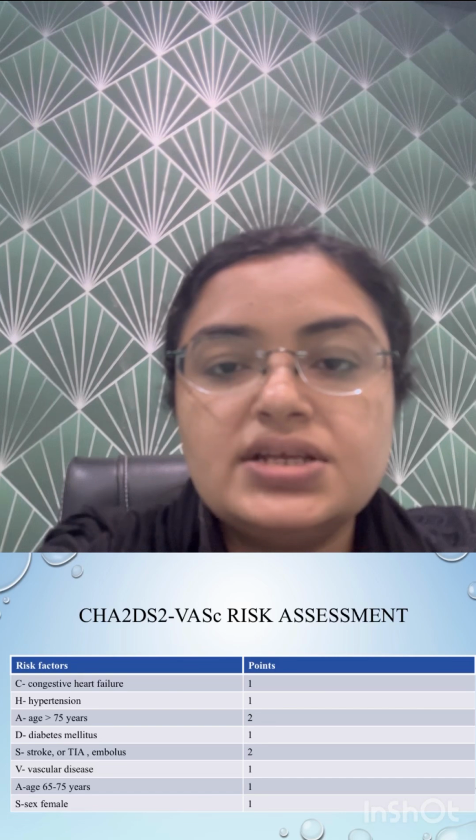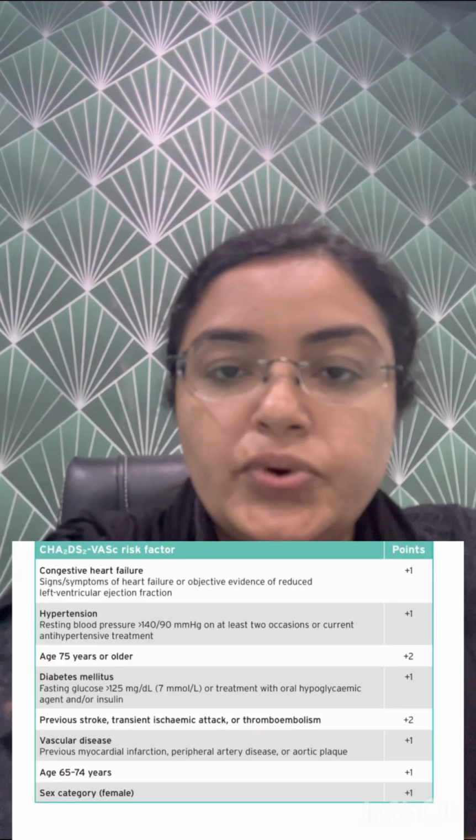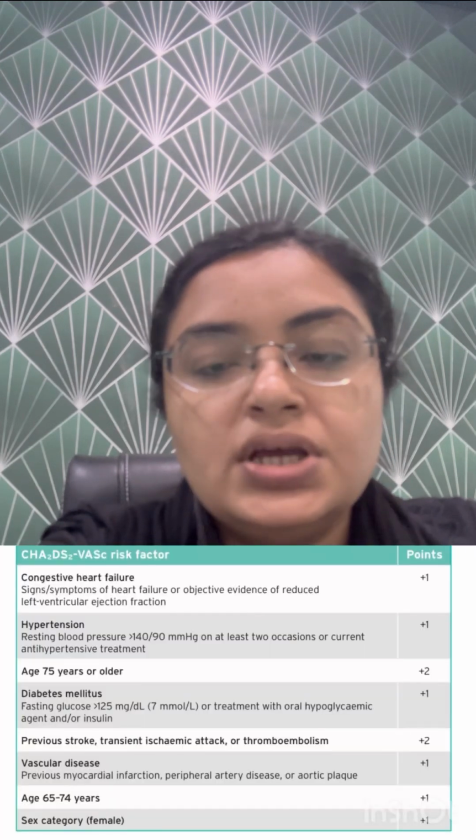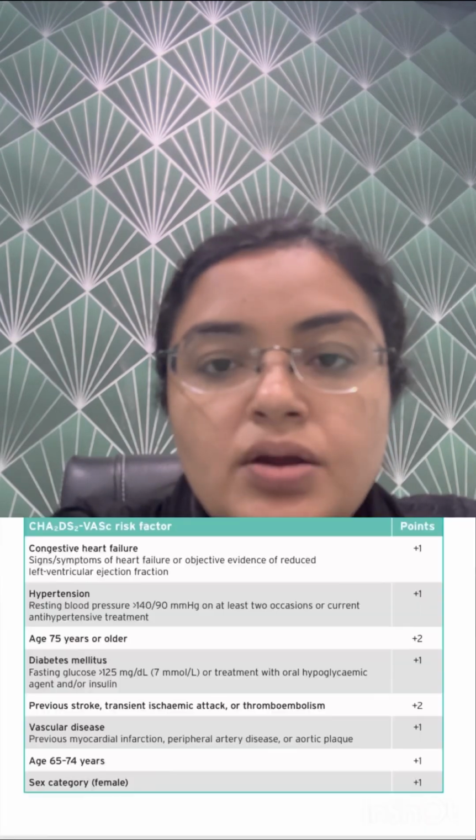In CHA2DS2-VASc, A also stands for age: age 65 to 74 years carries 1 point. If age is greater than or equal to 75, that is 2 points. Age 65 to 74 carries 1 point. And last is S, which stands for sex: female sex carries 1 point. So there are a total of 9 points.